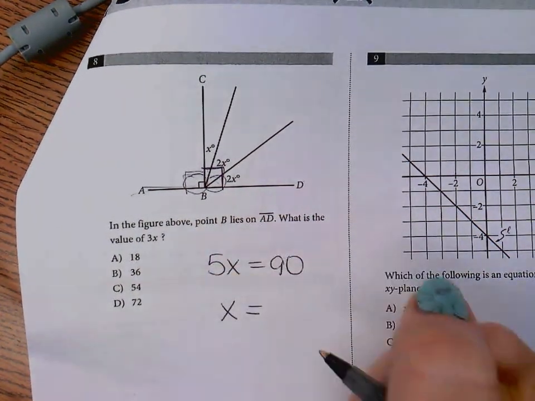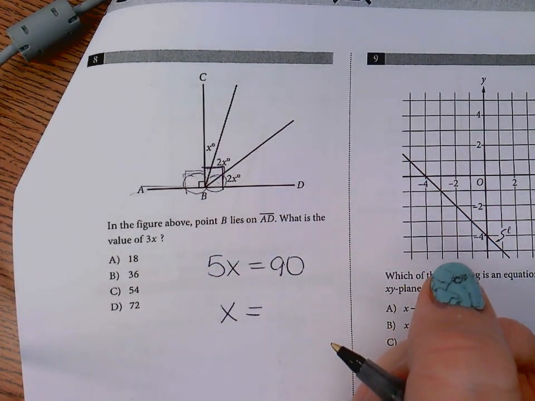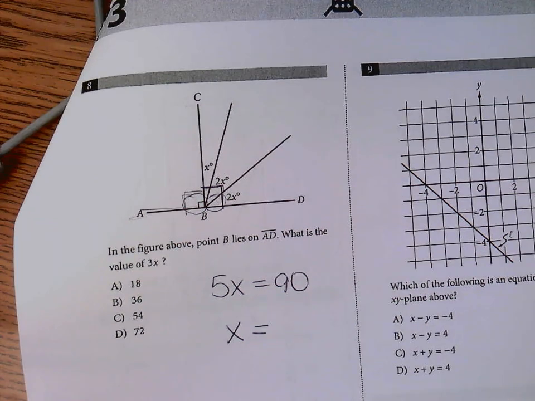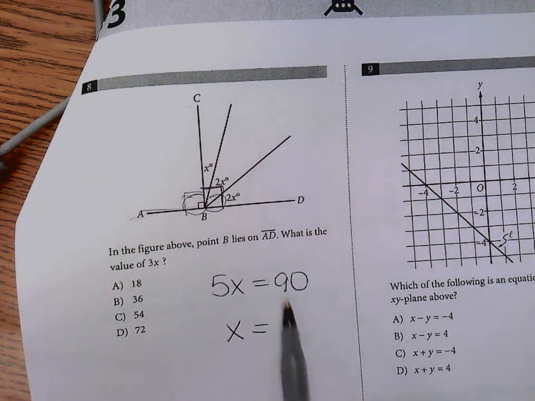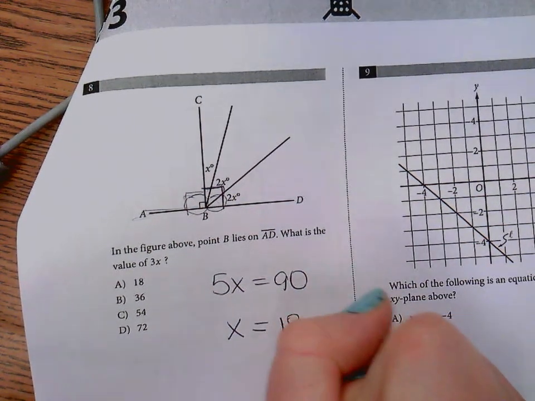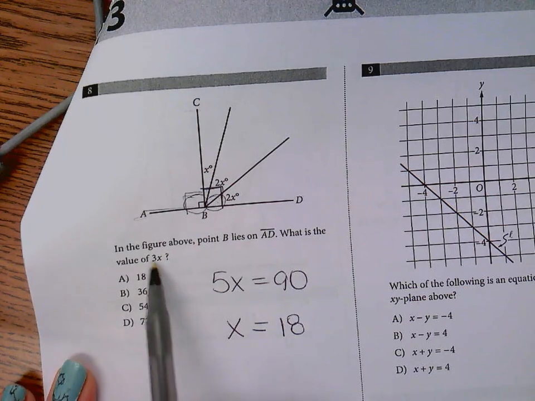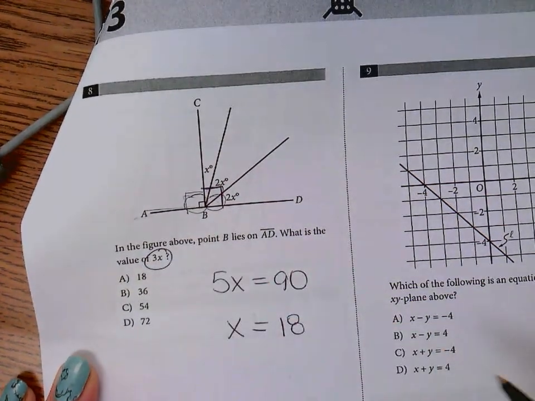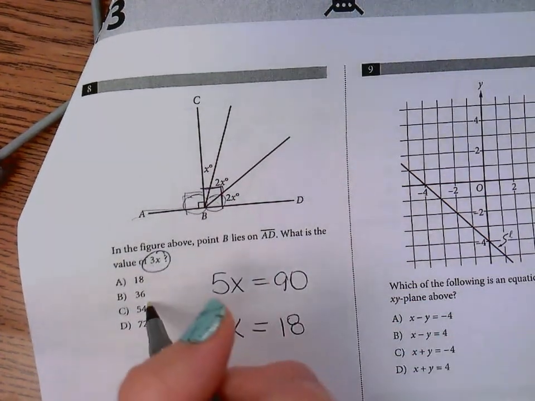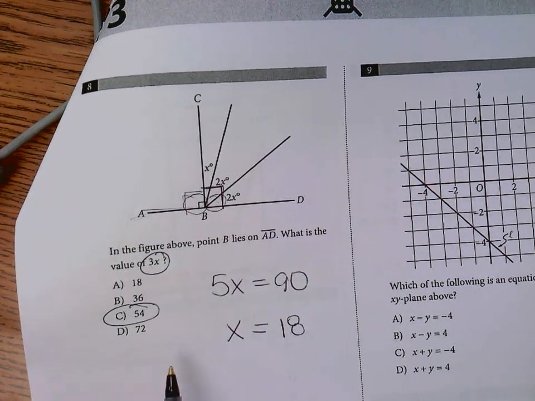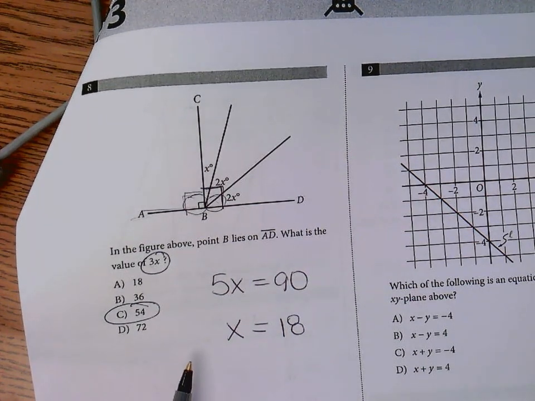So x by itself would have to equal what? I'm not sure how you're going to quickly divide that out besides long division without a calculator, but x is 18, and I want the value of 3 of the x's. So 3 times 18 is 54, so the answer to 8 is C, 54.